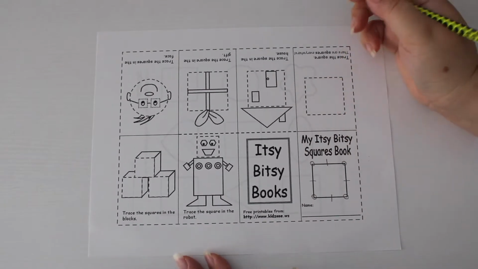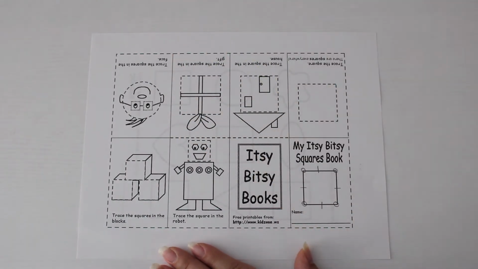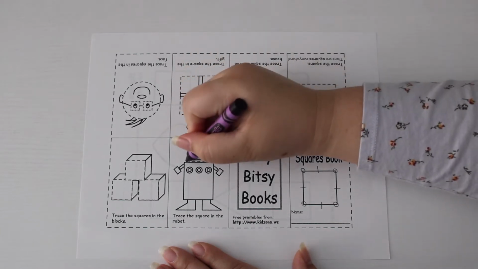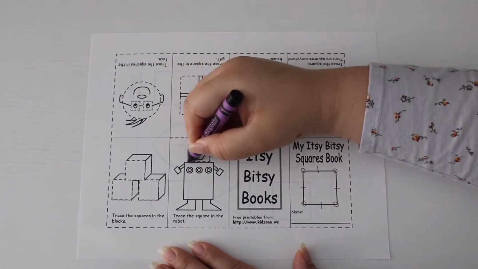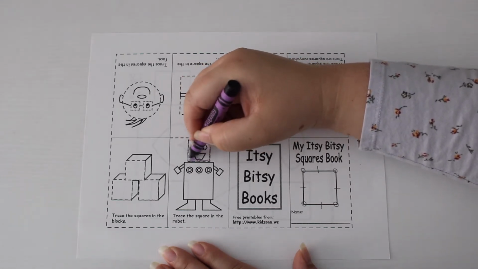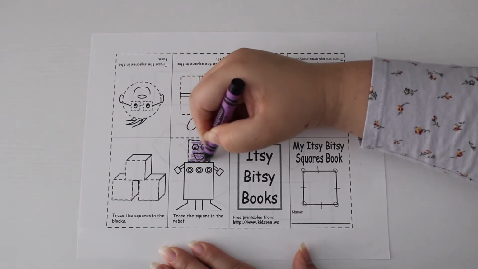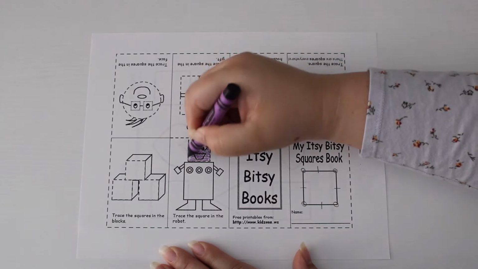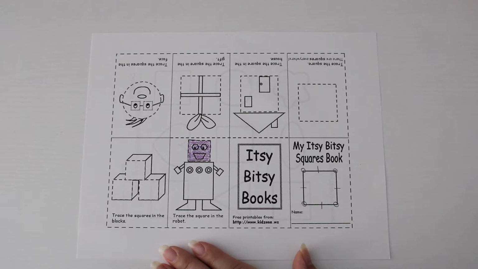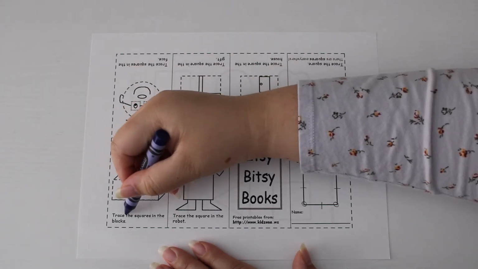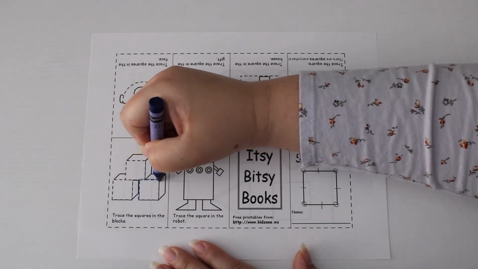Okay. So for this activity, we just need to trace the square by using a pencil, or let's pick a crayon, and then we're going to trace the square and color it in. That's basically it. So take your time, color in the square nicely and neatly as usual. And another one says trace the squares in the blocks. So we're just going to trace it.